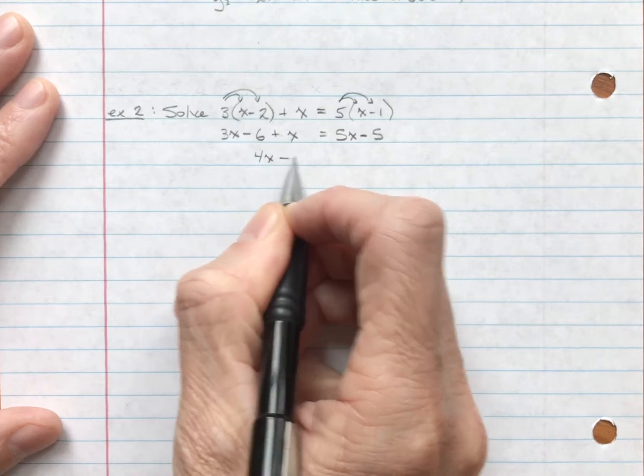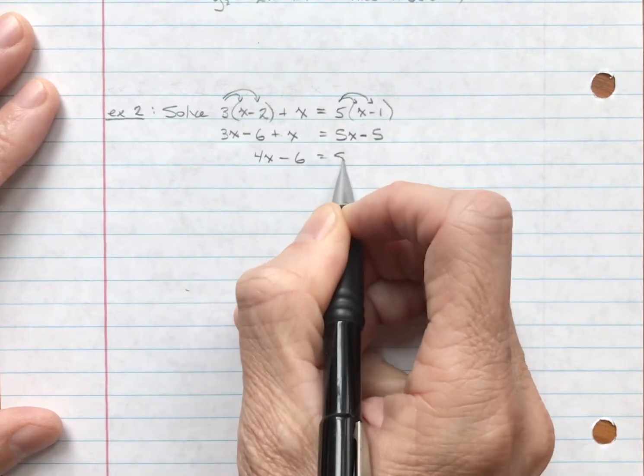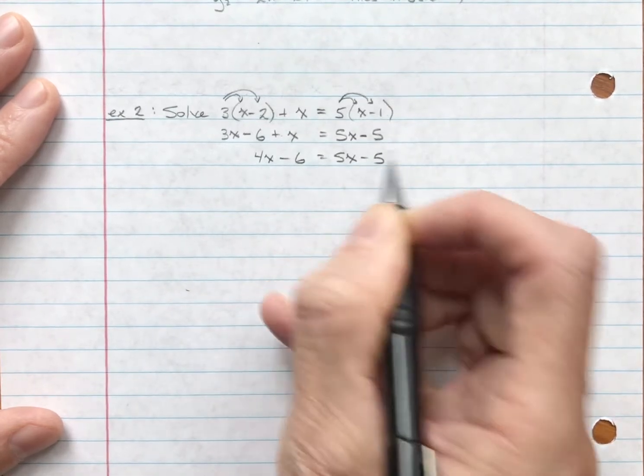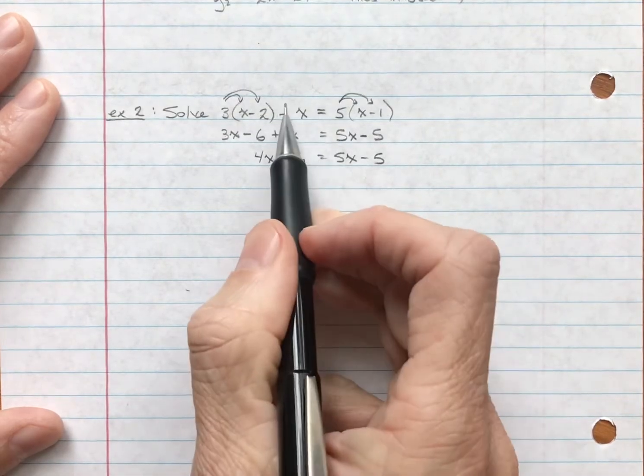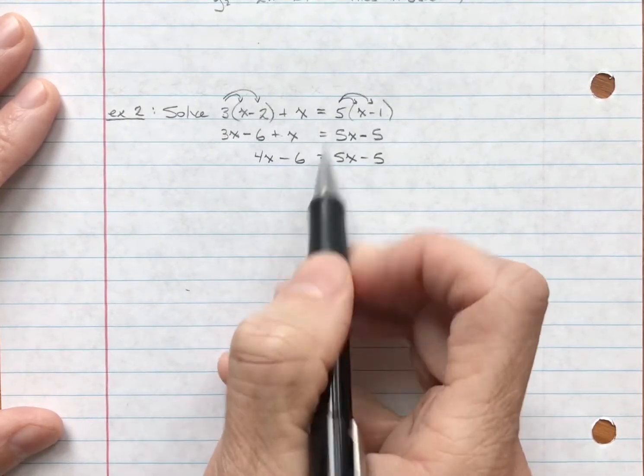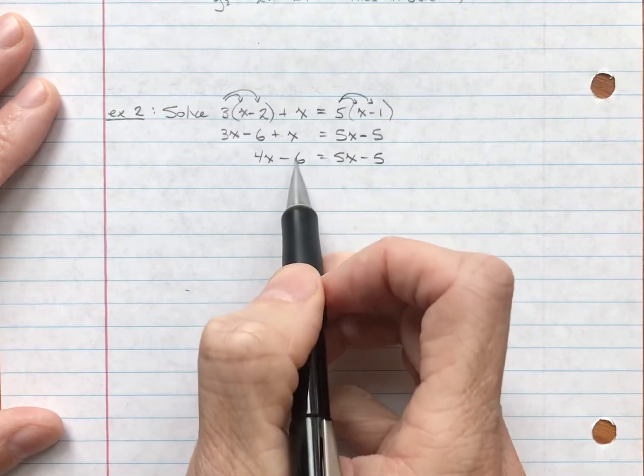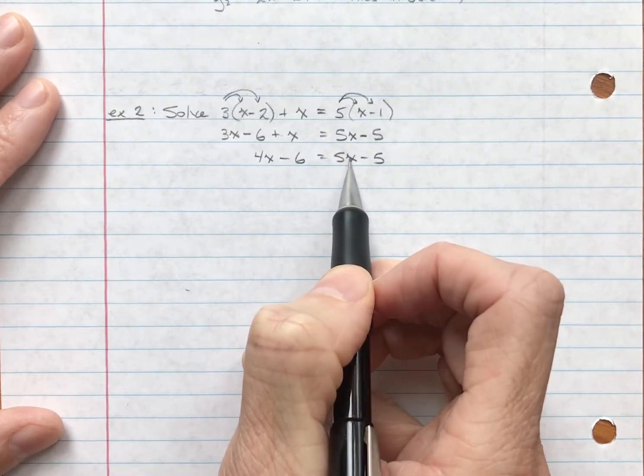And I have 4x minus 6 on the left is equal to 5x minus 5. So there you have it. I have now simplified, that's step 1. I have simplified this equation. Now I'm going to separate.